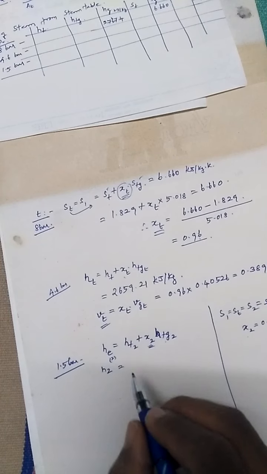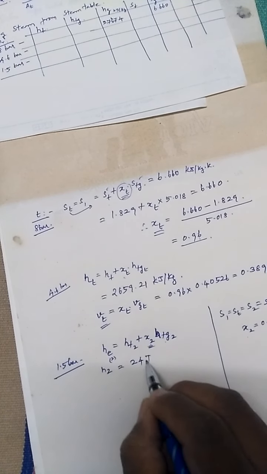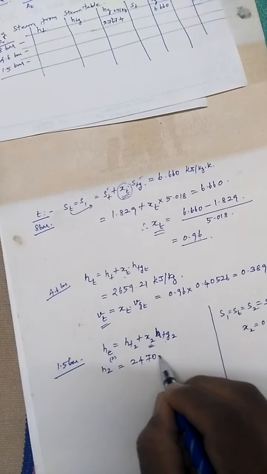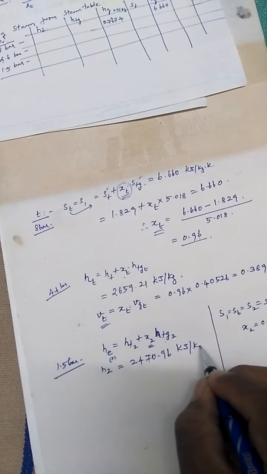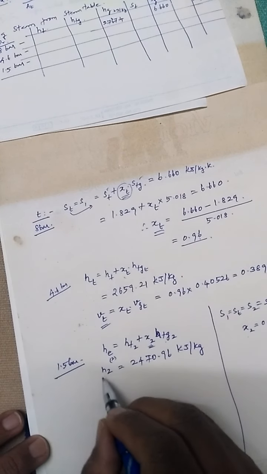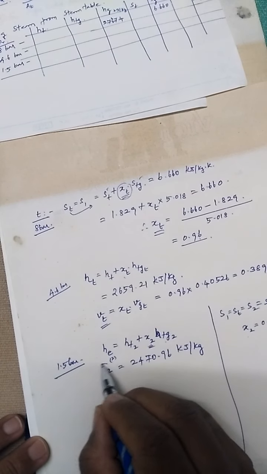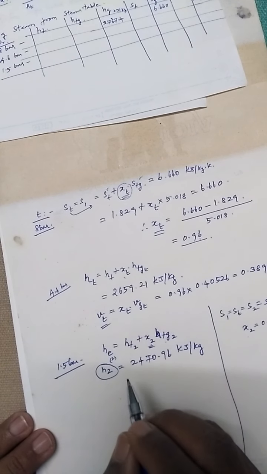Putting all this together, I am getting 2476. Please calculate yourself and find whether the answers are correct, plus or minus, as a little variation can be allowed. So this is the h2 value. So this is the exit condition.